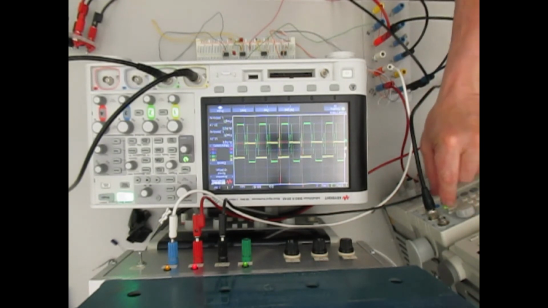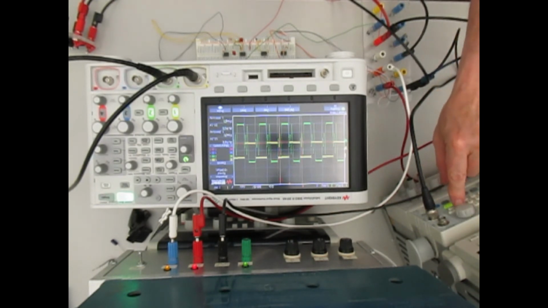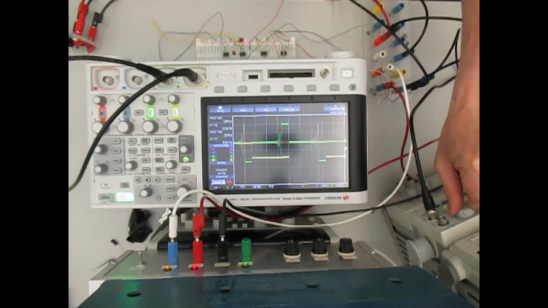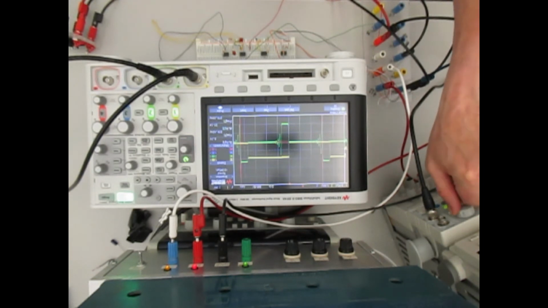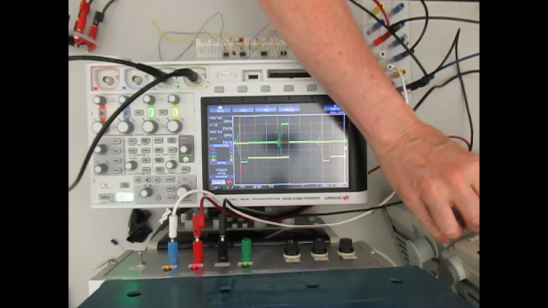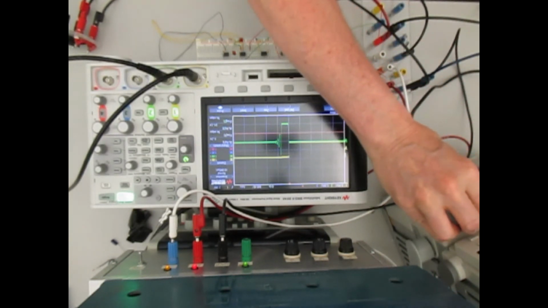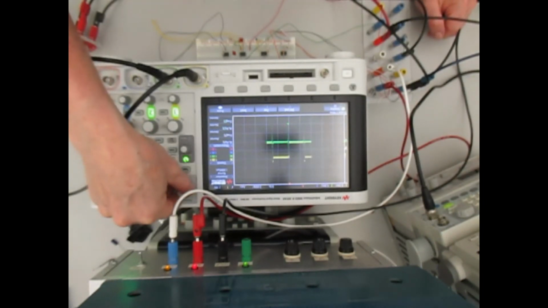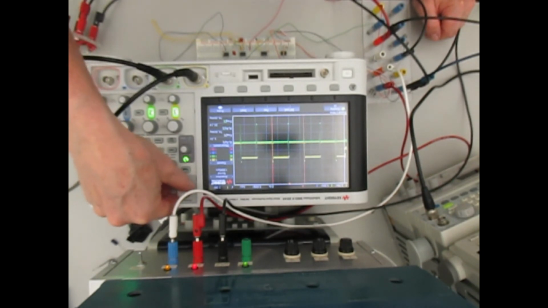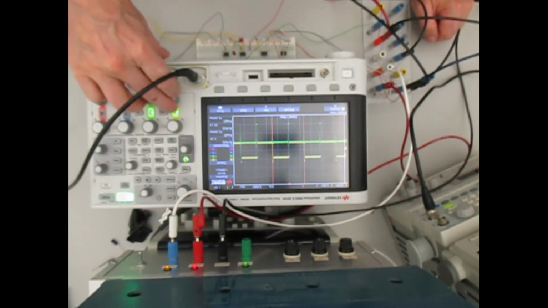So let's drop this frequency down here. Okay, and what I'll do is I'll shut off the input.